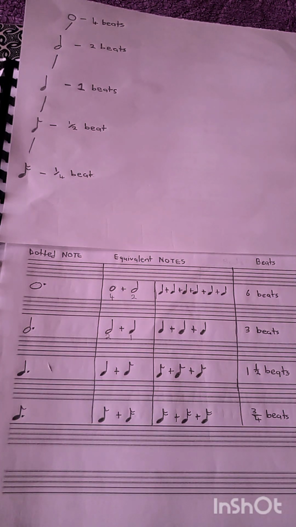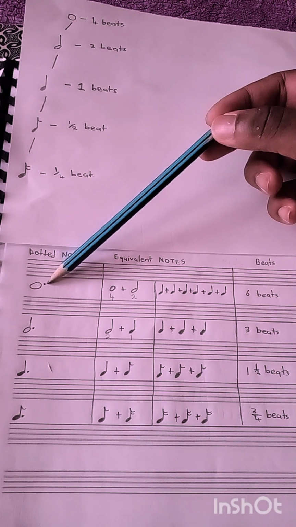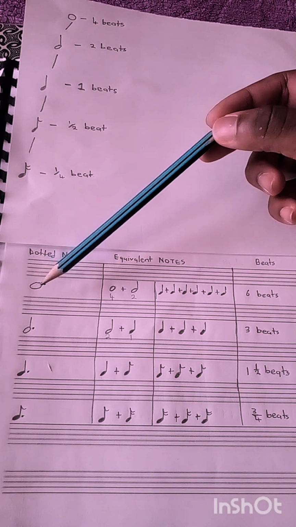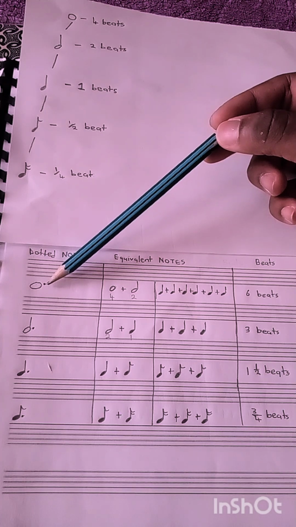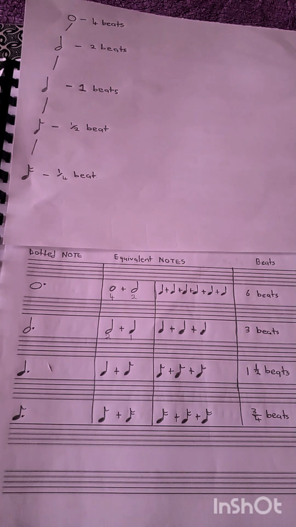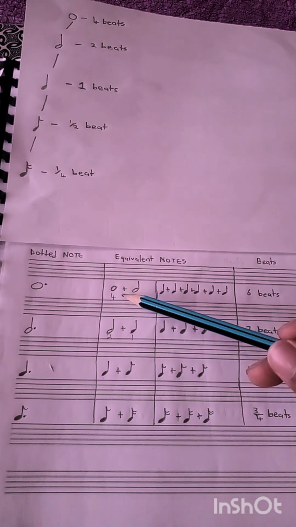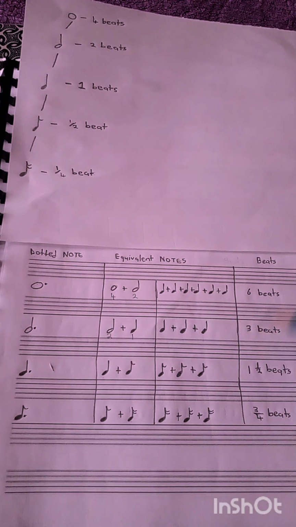Now, we said that the semibreve holds for 4 beats. And in my earlier video on dotted notes, we said that this dot represents half the value of the original note, or it can also mean the previous note that comes before this original note. So the equivalent note, or the other way to express this dotted semibreve, is by saying a semibreve plus a minim, which makes a dotted semibreve. So this is another way of expressing a dotted semibreve.